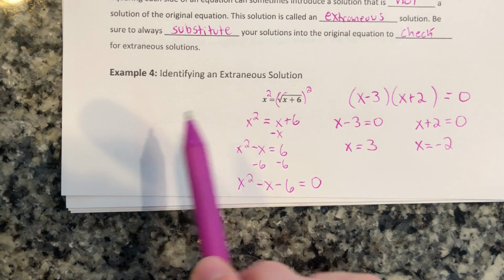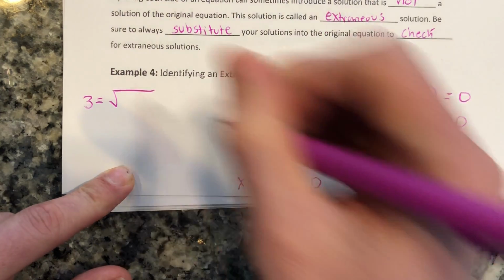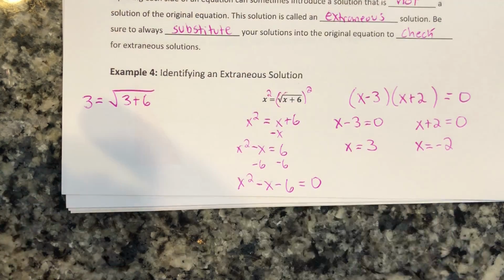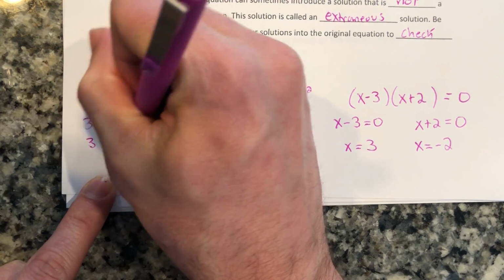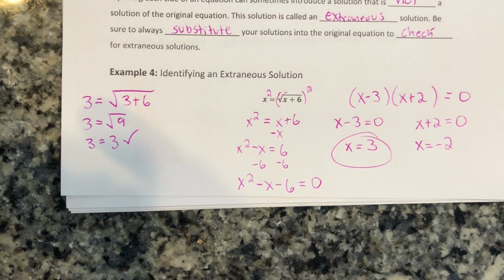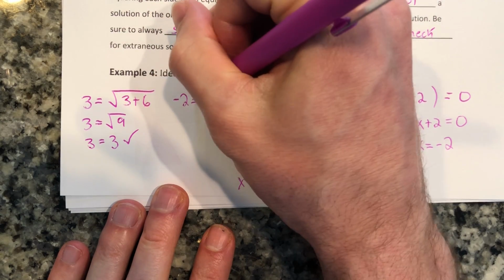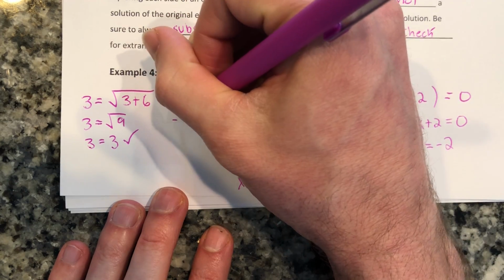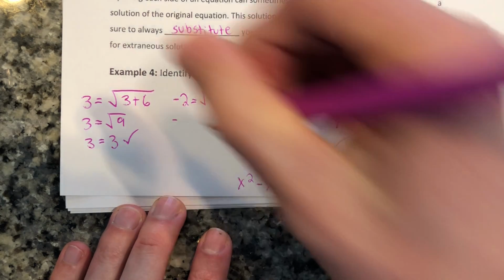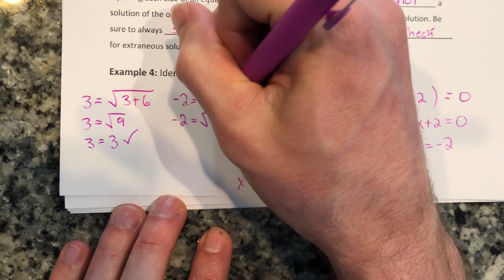I'm going to use this space over here to work that out. So I'm going to substitute 3 in. It'd be 3 equals the square root of 3 plus 6. We're going to see if that checks out. When I look at this, does 3 equal the square root of 9? Yes, that checks out. So this for sure is one of my solutions. It could also be this one too, so we have to check. So we put negative 2 in. Does negative 2 equal the square root of negative 2 plus 6, right? So does negative 2 equal the square root of 4?